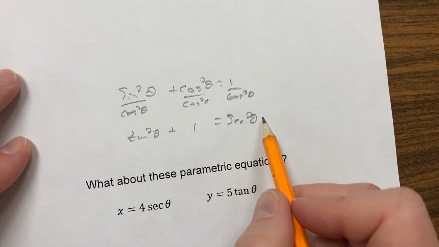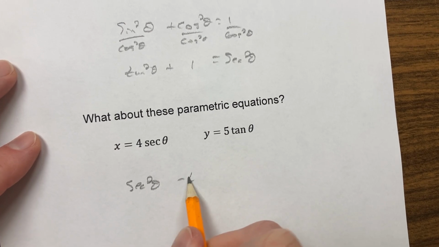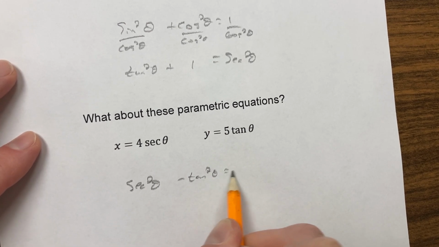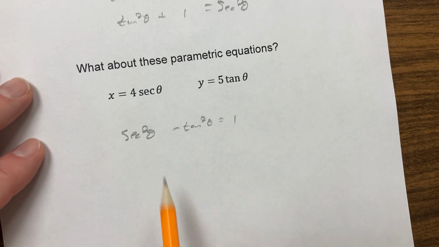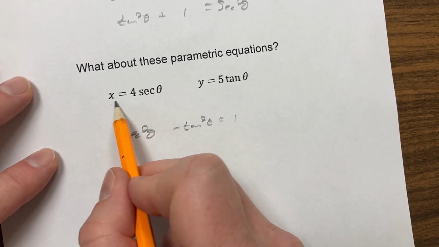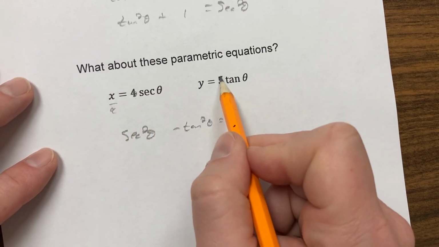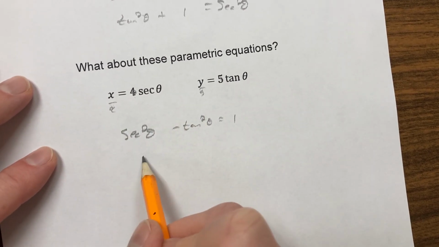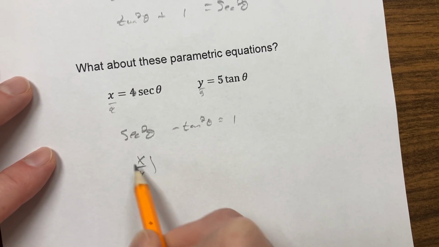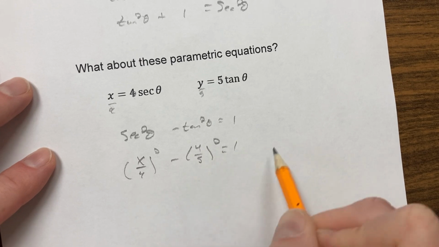And if you subtract that, that gives us secant squared minus tangent squared equals 1, all right? So if you had x divided by 4 and y divided by 5, you could plug those in, and we would have x divided by 4 squared minus y divided by 5 squared equals 1.